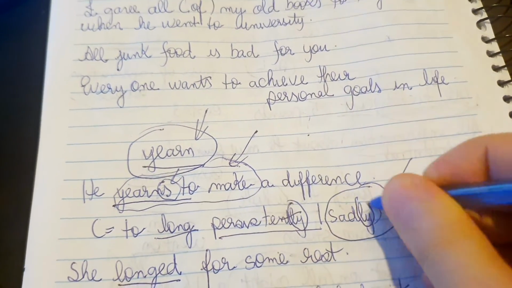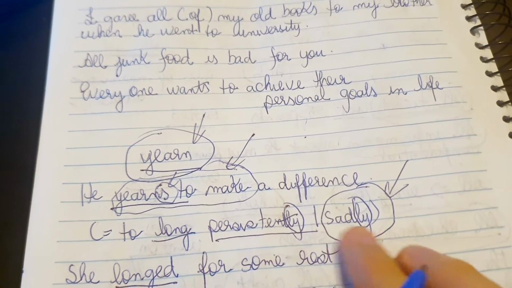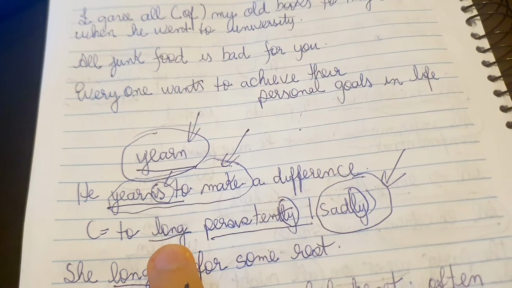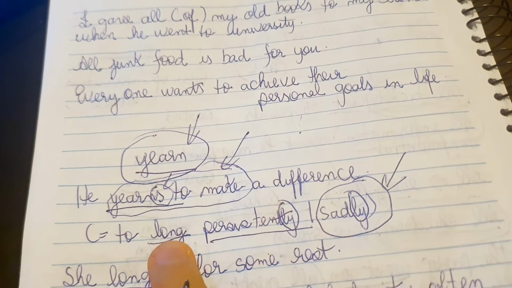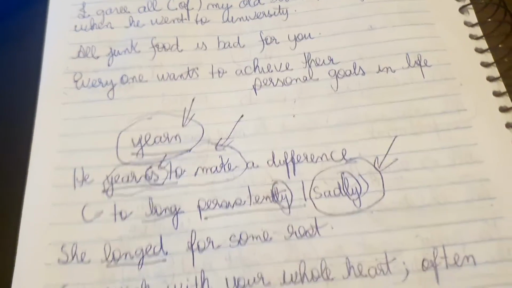Persistently and sadly are adverbs which end with the suffix ly, and to long. Long is a verb that has a similar meaning to yearn, and you will see one example just right now.